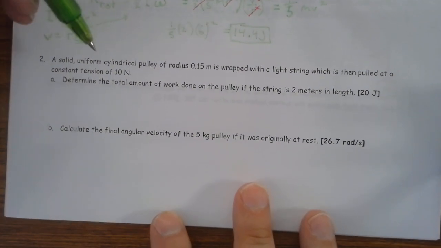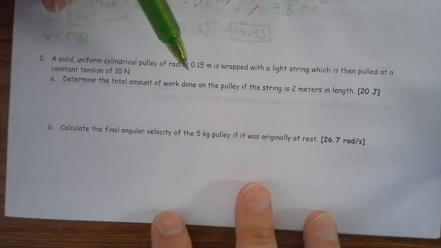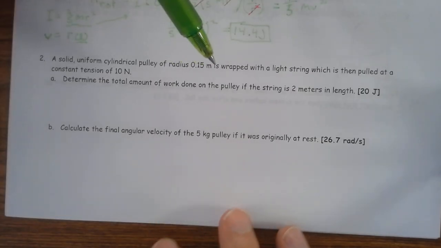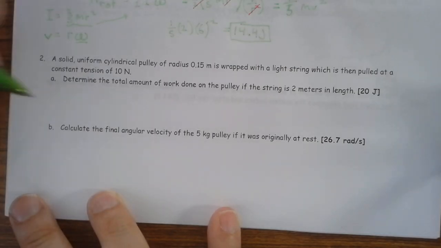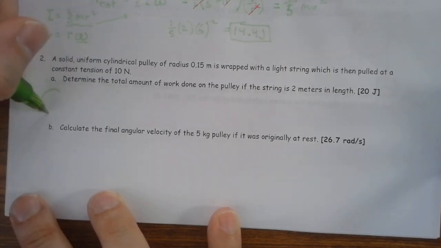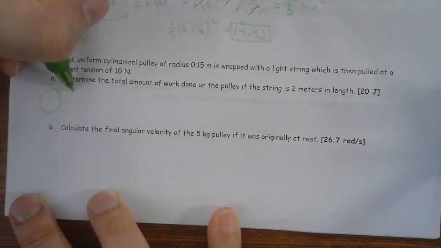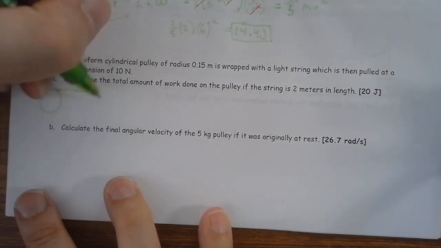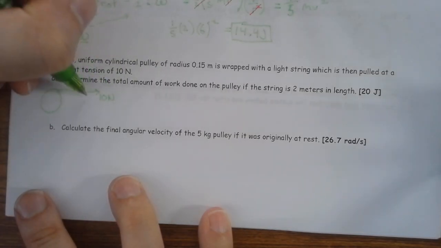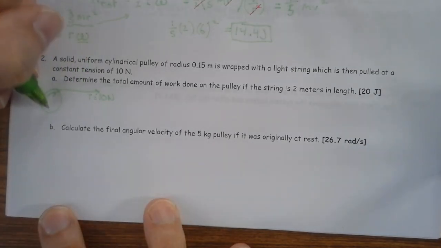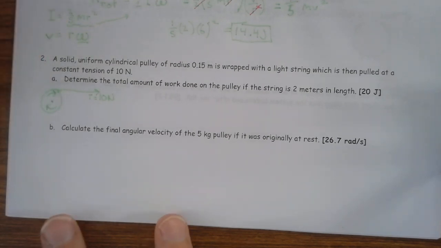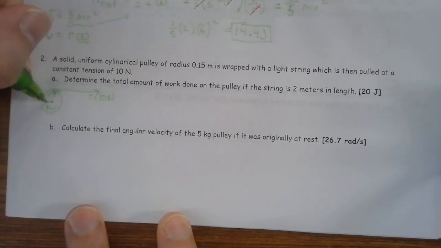Problem 2. A solid uniform cylindrical pulley of radius 0.15 meters is wrapped with a light string, which is then pulled at a constant tension of 10 newtons. So I'm looking at this pulley with a string pulled with 10 newtons of tension. So then it would rotate that way. And it's a pulley. We know it has an R value of 0.15 meters.